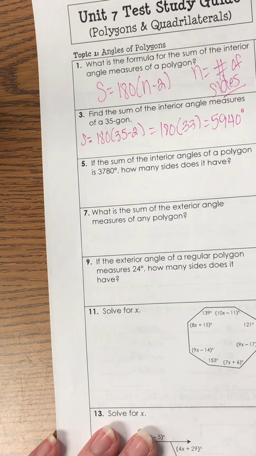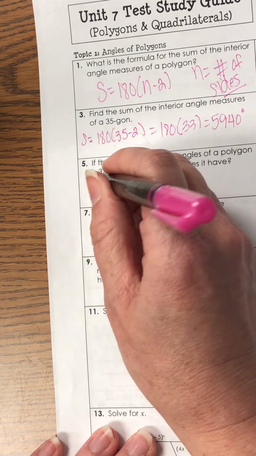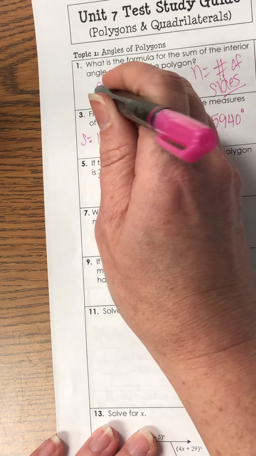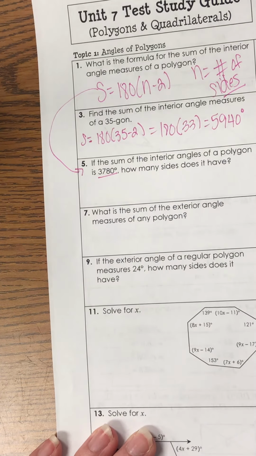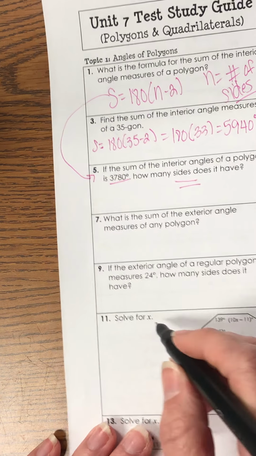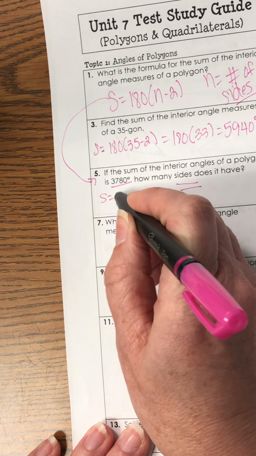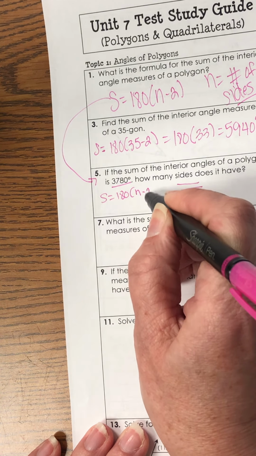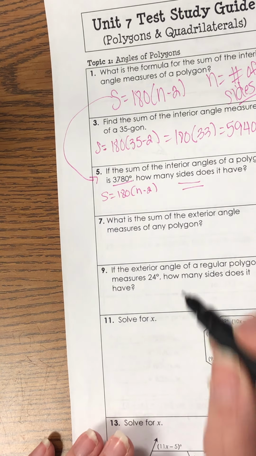Number 5, the sum of the interior angles of a polygon is 3,780. That's our S, okay? S is 3,780. We're looking for the number of sides. So S equals 180 times n minus 2.